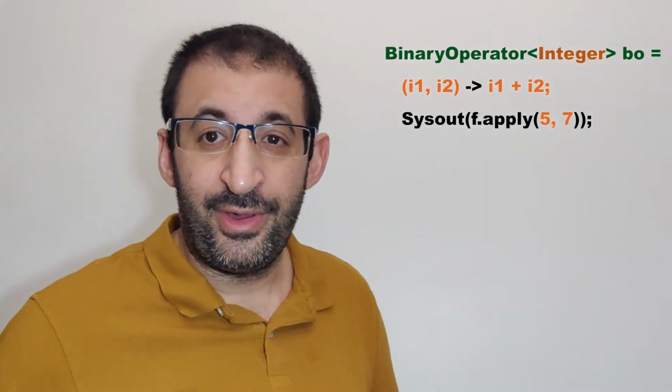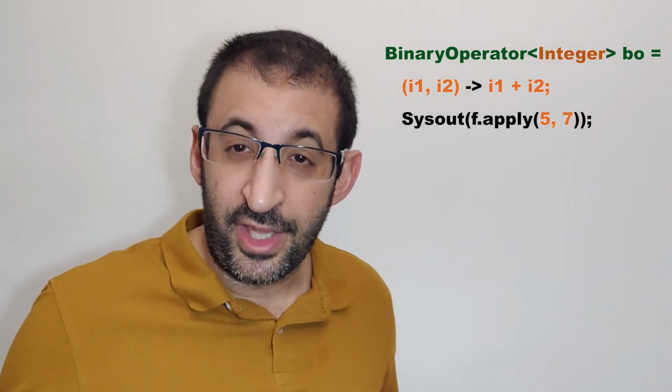The same applies to the return type. So I have the problem of autoboxing and boxing. Okay? To resolve this problem, we use the primitive type functional interface related to the binary operator. For this case, we use IntBinaryOperator.